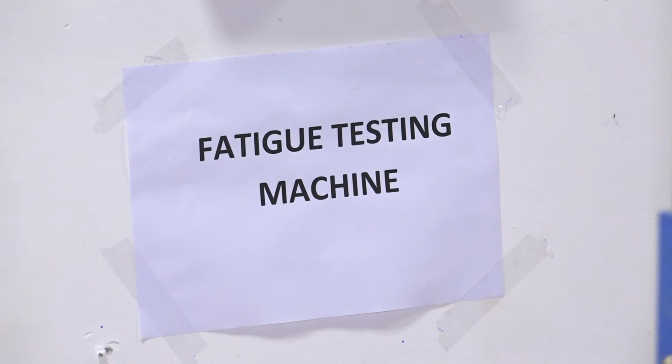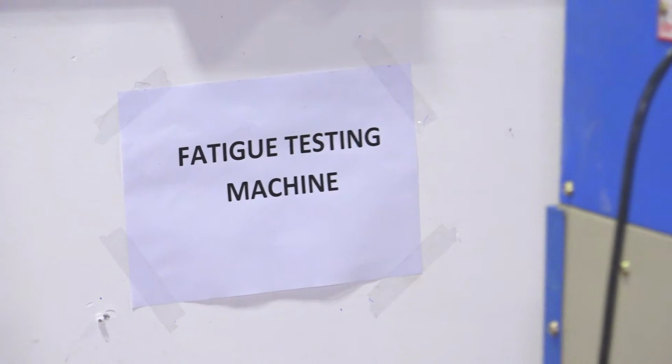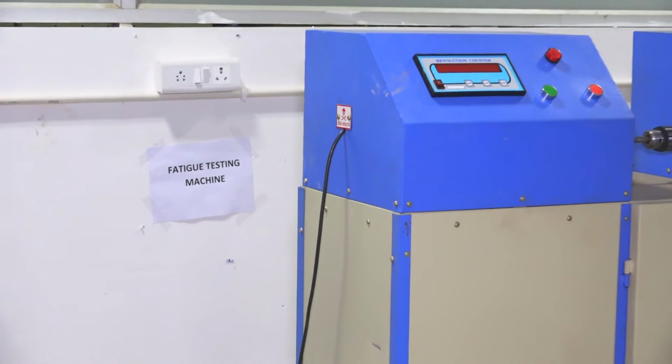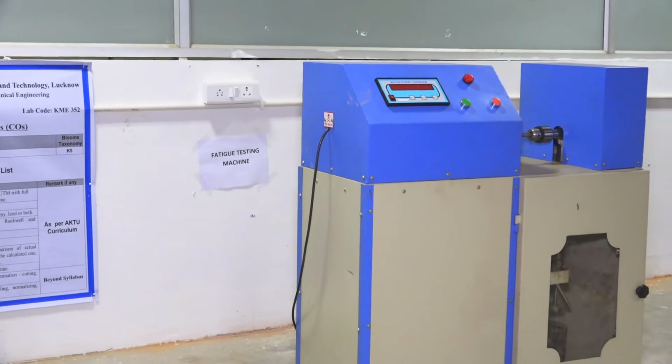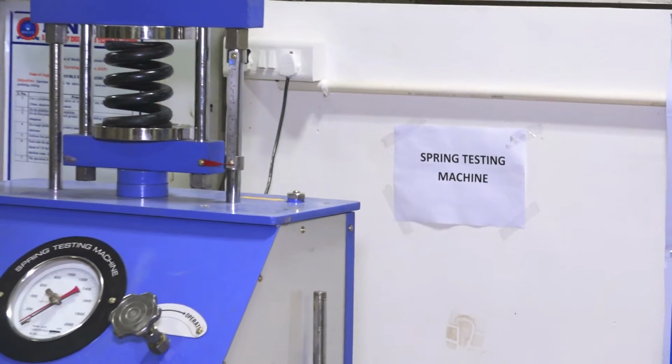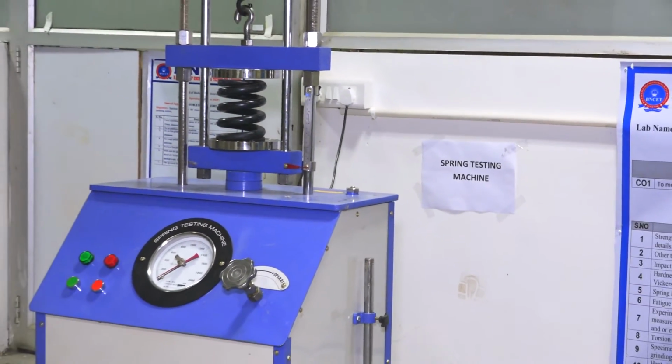This is the fatigue testing machine. On this particular machine, our students find the endurance limit. This is a spring testing machine. This machine is used to find spring stiffness.